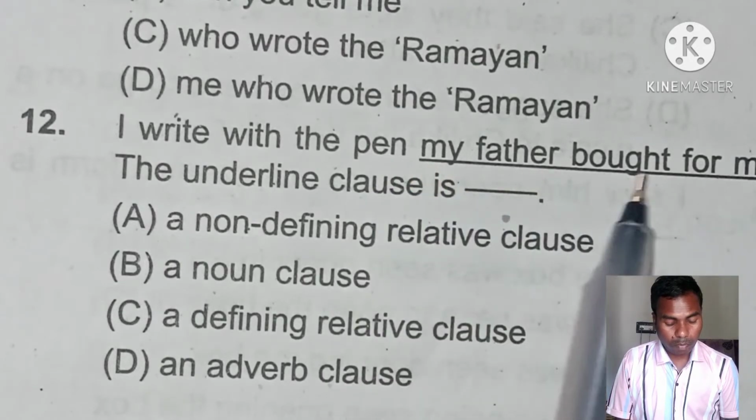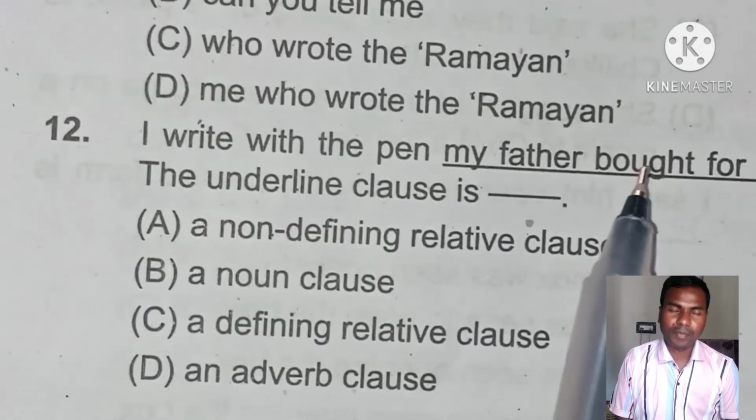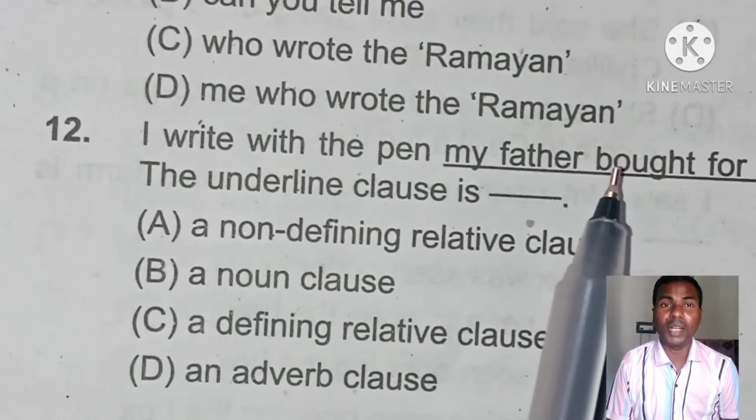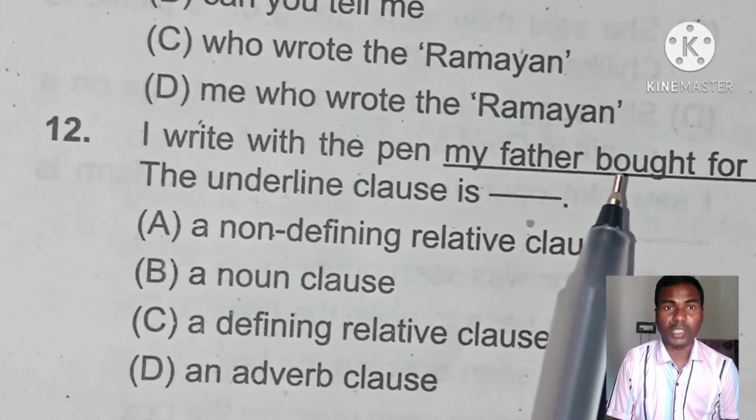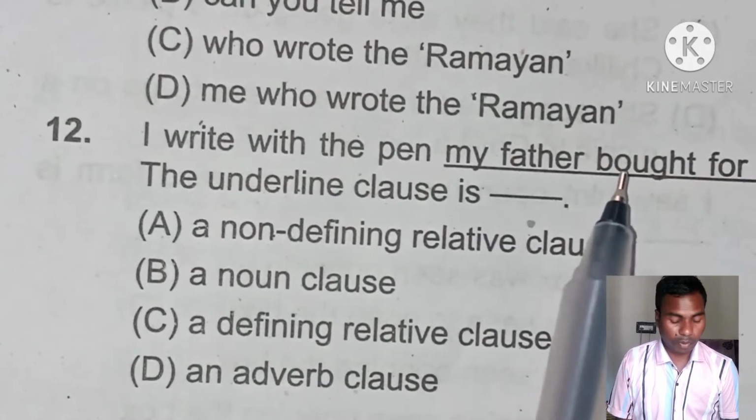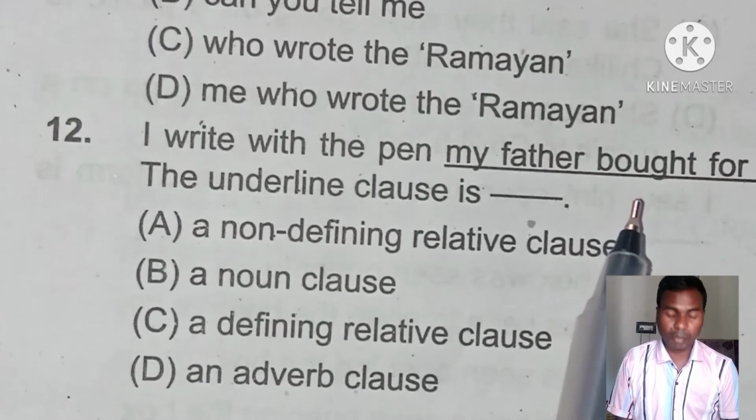The pen my father bought for me. So I was writing with the pen. The pen given by my father. So I am writing with the pen which was given by my father. Therefore, I am writing with the pen given by my father.